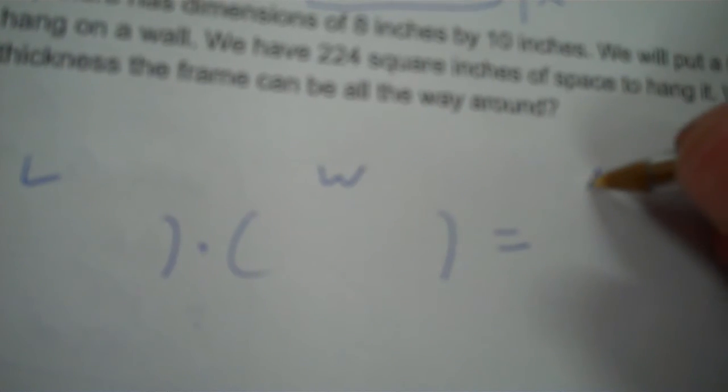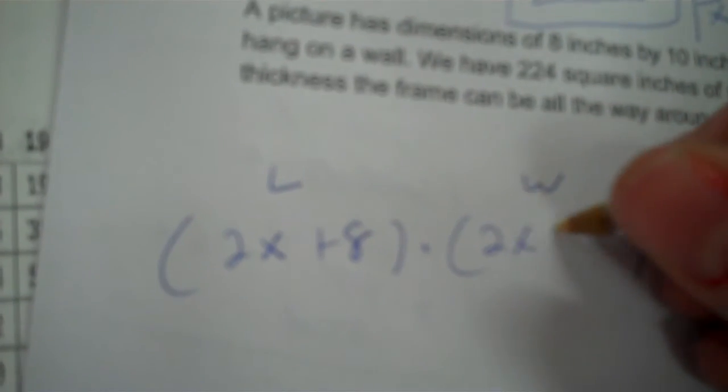Now we need to write the area equation. It's length multiplied by width equals area. Area we know is 224. Length, there's x plus 8 plus x. So we're adding 2 x's together. That'd be 2x plus the 8 in the middle. On the side, 2x plus the 10 in the middle. Okay. Now, it's not a regular problem until you get rid of those ridiculous parentheses. So that's the FOIL. So, 2x times 2x and 2x times 10.